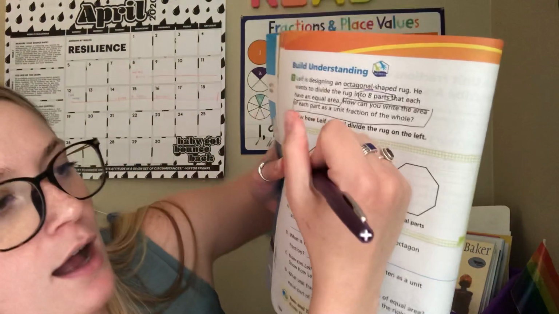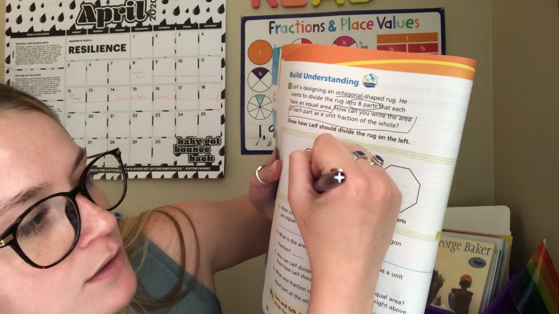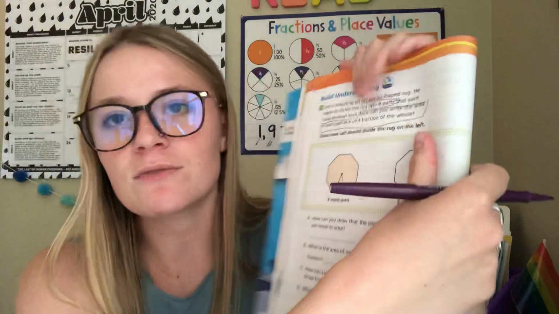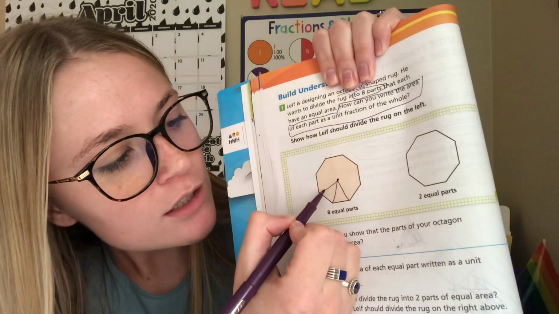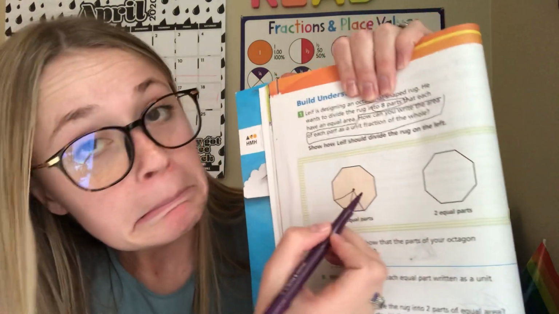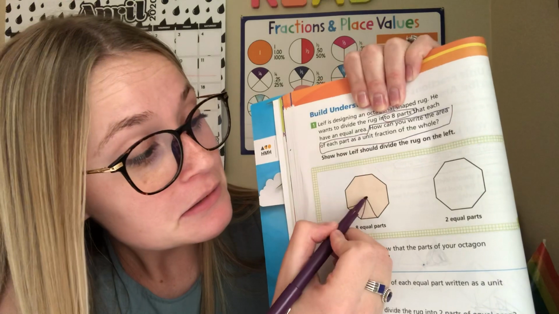So I just draw from the center. Can you see? Oh, my hand is right in the way. Sorry. So I'm starting from the center, going to the corner. Just doing the best that I can.